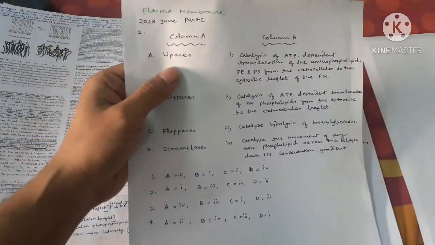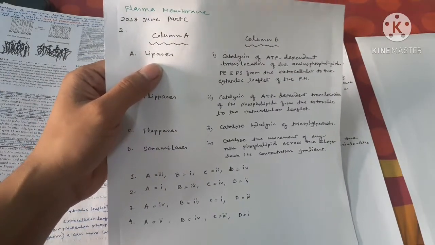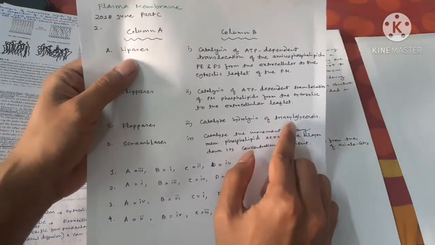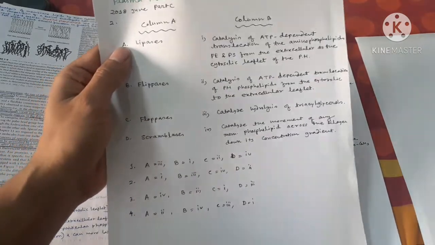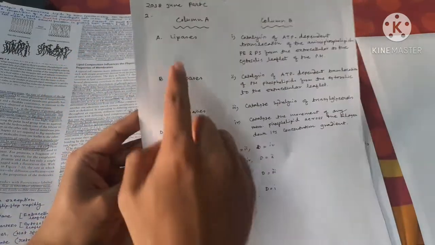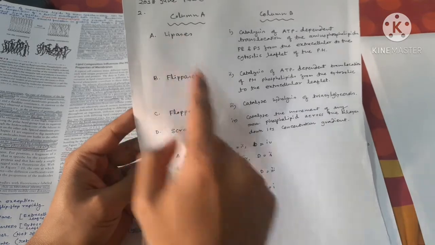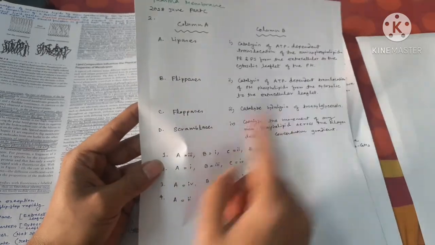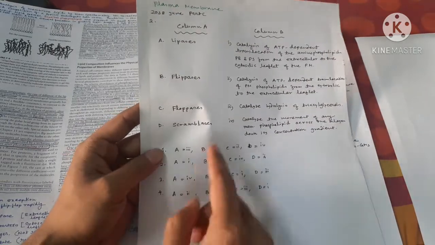Lipase can degrade or catalyze the hydrolysis of triglycerides, that means lipid. So the A option is 3. If you know only this fact, that lipase means lipid destroyer, catalyzing hydrolysis of triglycerides, then you can see that option 3 is present in only 1 choice, so the answer is 1.